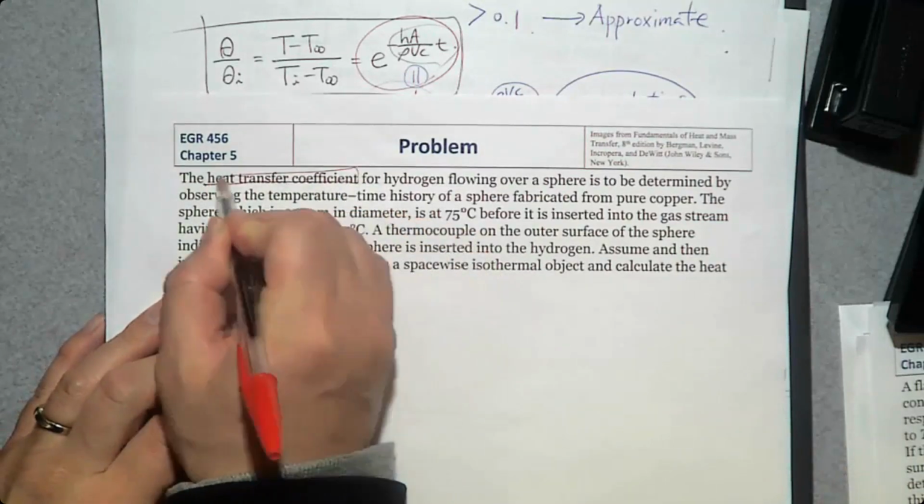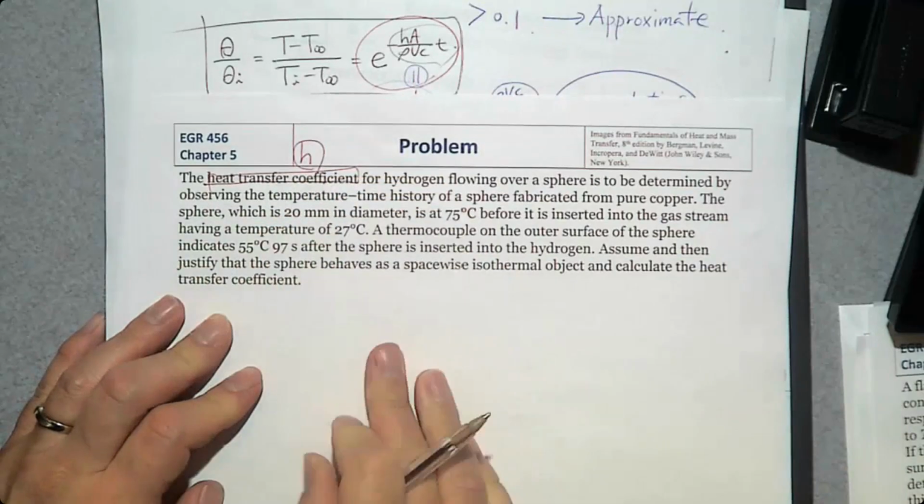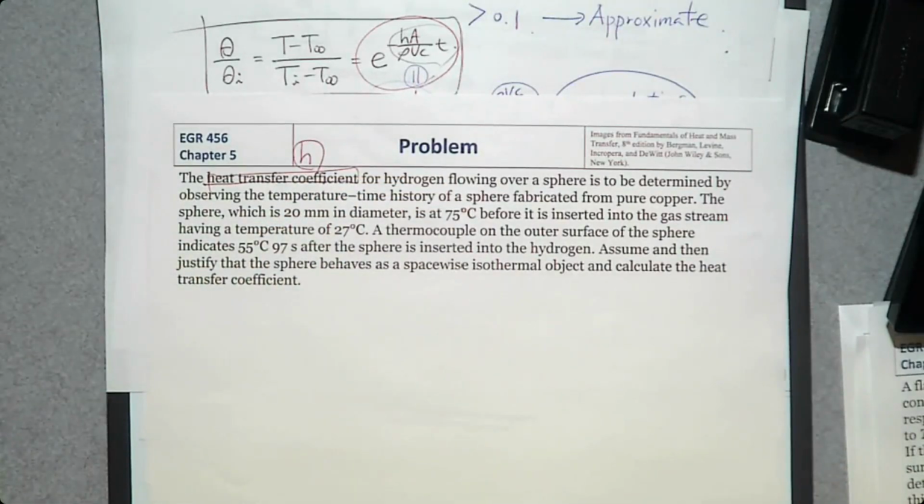The heat transfer coefficient h for hydrogen flowing over a sphere is to be determined by observing the temperature time history. What does it mean? The temperature is going to change with time, right? So that means transient conduction problem.